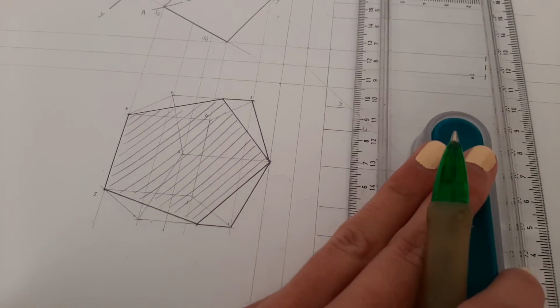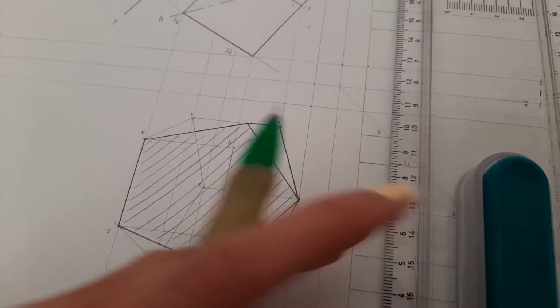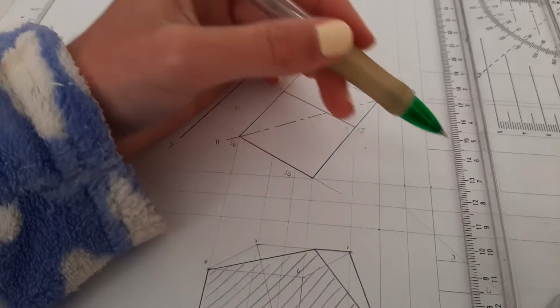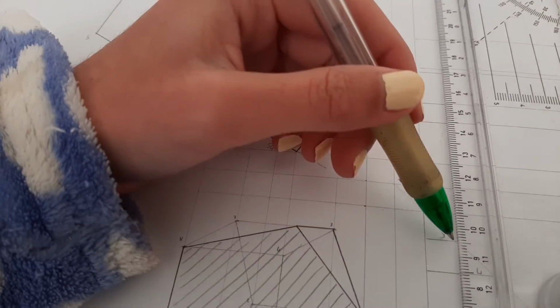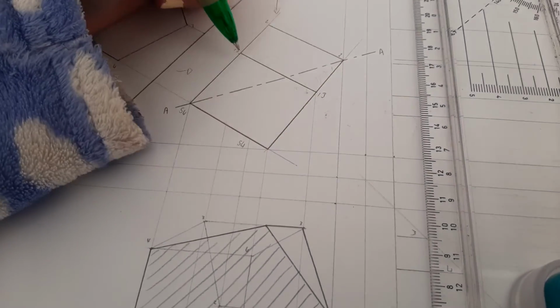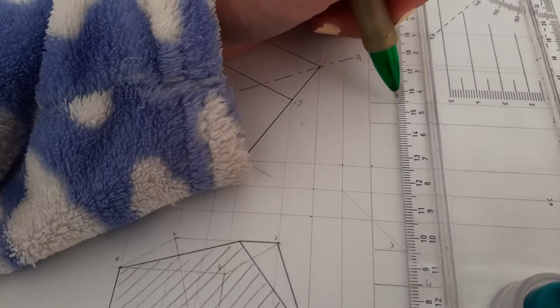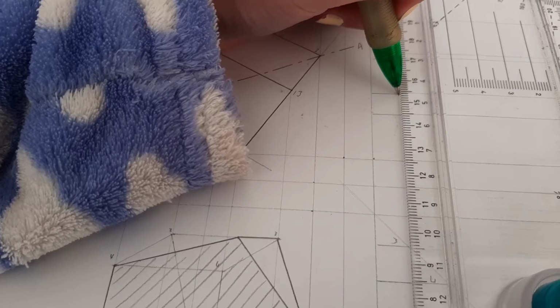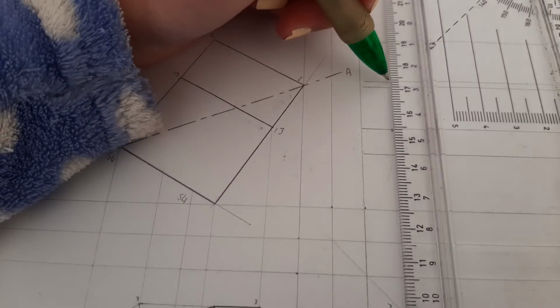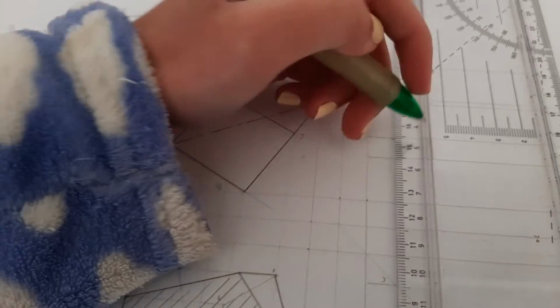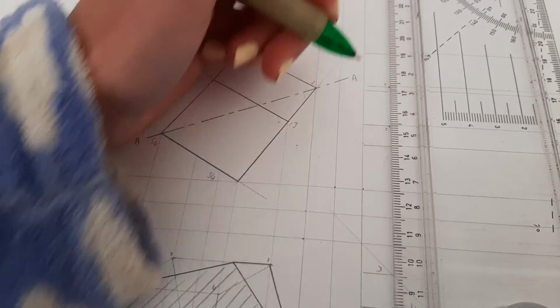Then you're going to bring these points up again onto the sides that they belong to. Okay. So like 3 will obviously go on your 3 lines. So here will be 3 on this line over here. Okay. And then you'll have 3 over here again. Okay. Then you can label these points 3, 3.